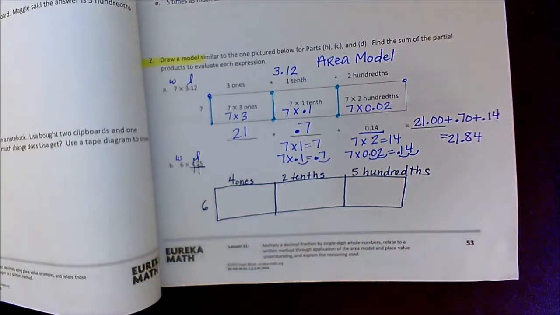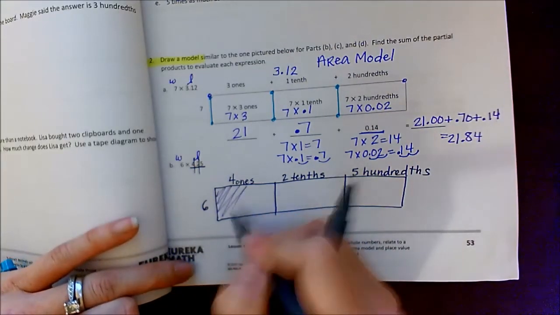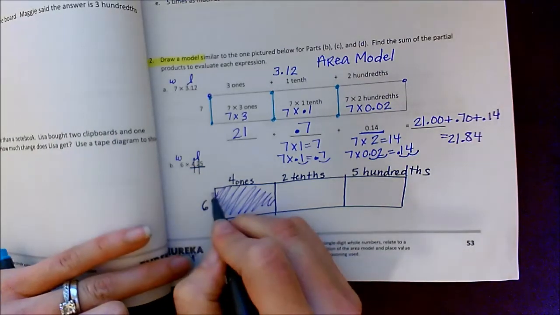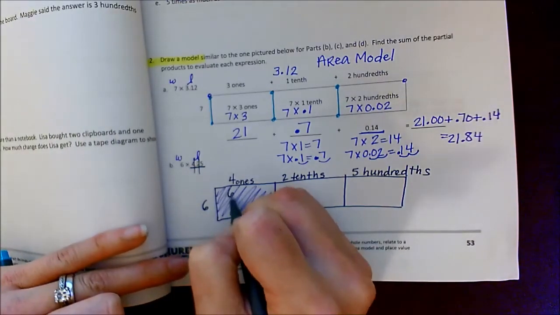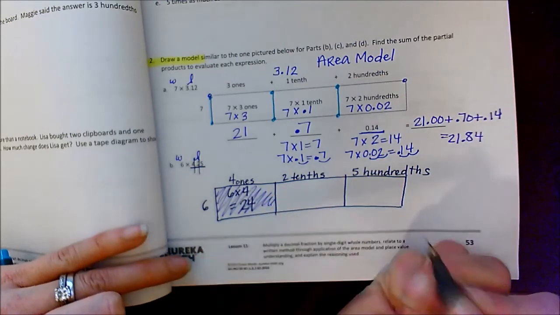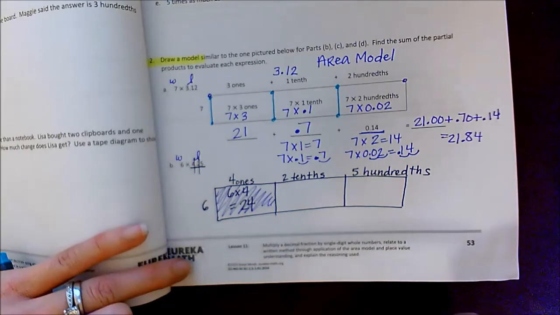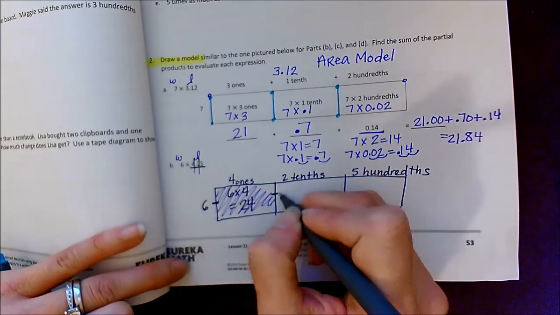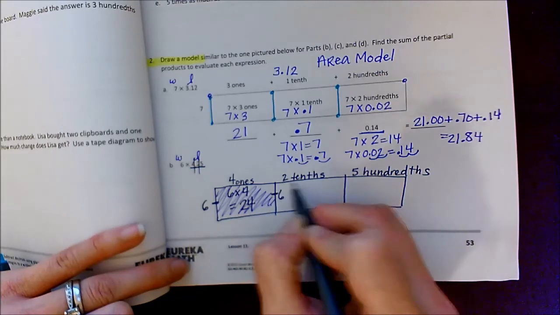So in this first rectangle, that would have a width of 6 and a length of 4, so this is just 6 times 4, which is 24. And then in this one, right, this side length is the same as this side length, so that would be 6 times this 2/10ths.